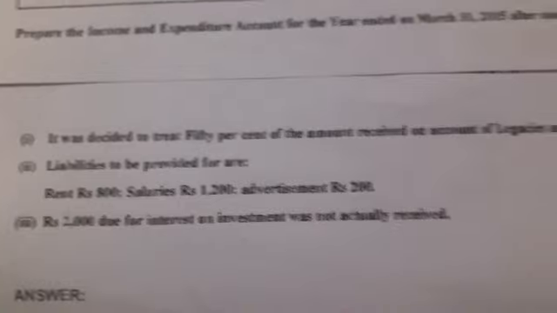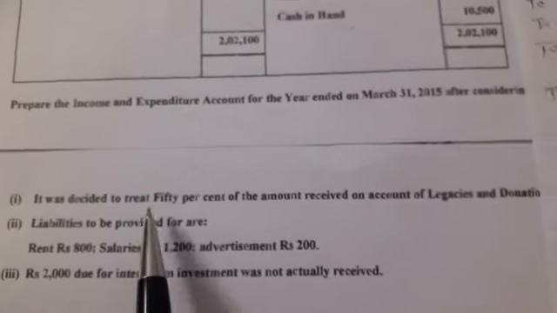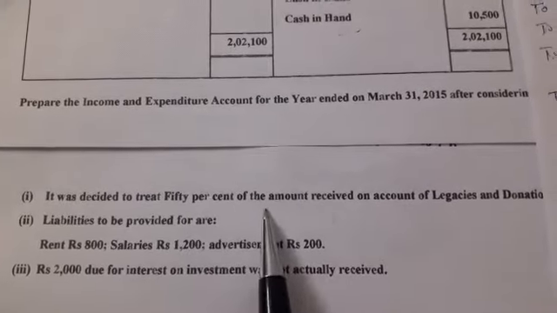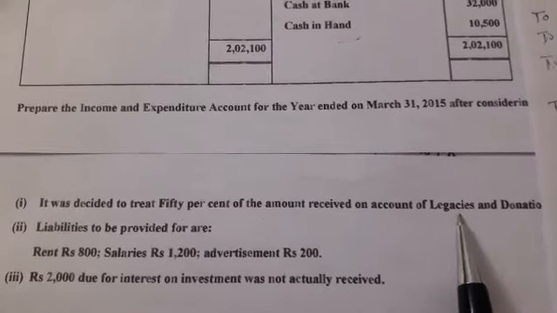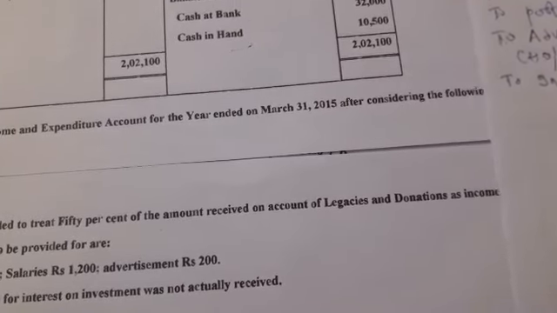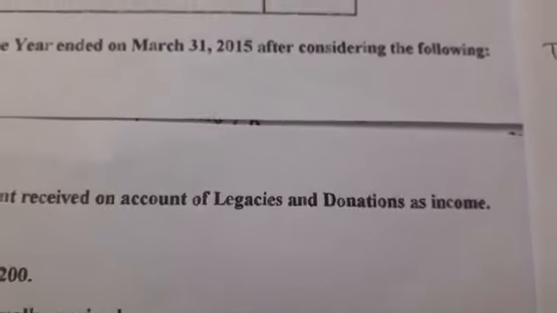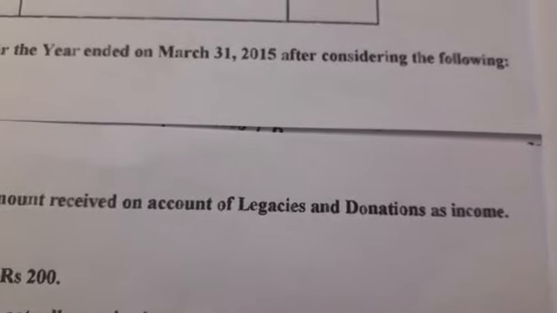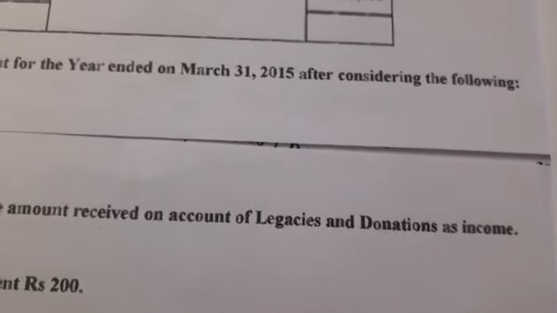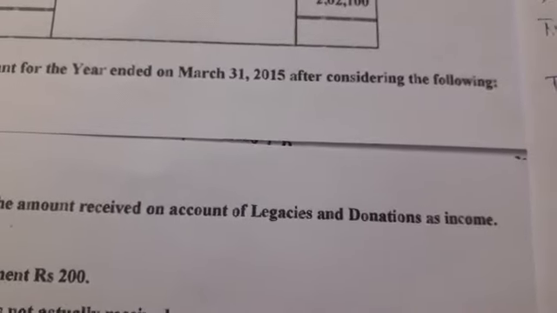But in this question, you can see in the adjustment, it was decided to treat 50% of amount received on legacies and donation as income. That means 50% of donation is income, 50% of donation is capital item, or it is for a specific purpose.